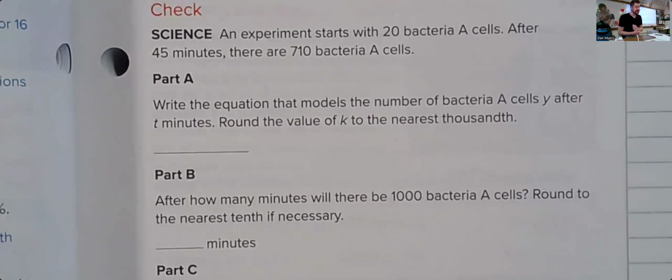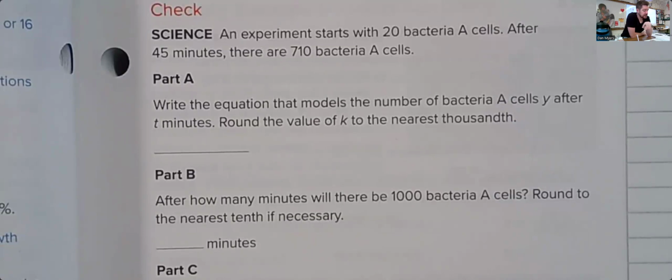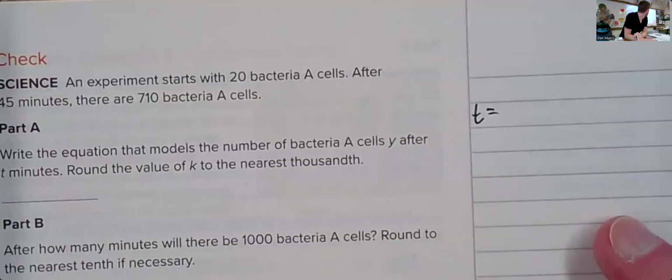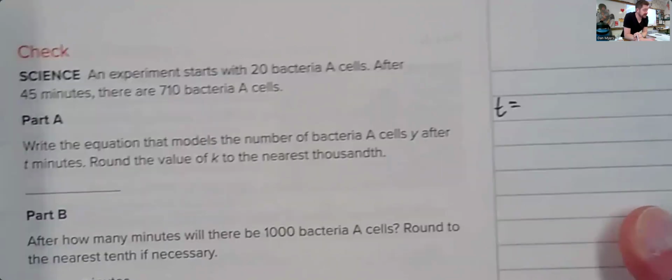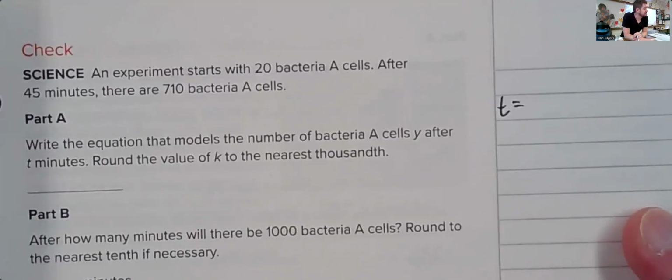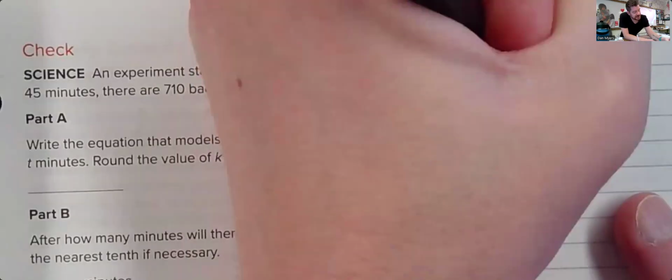Write the equation that models the number of bacteria A cells y after t minutes. Round the value of k to the nearest 10,000. t is minutes. What's our value of t? Let's do some stuff off to the side here. How long did it take? 45 minutes. So t is 45.